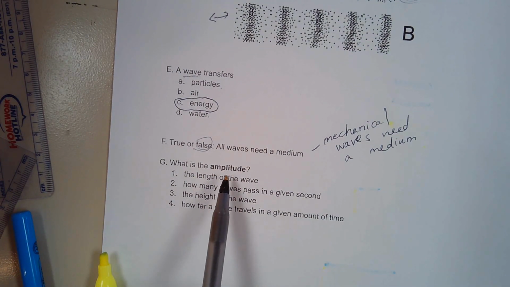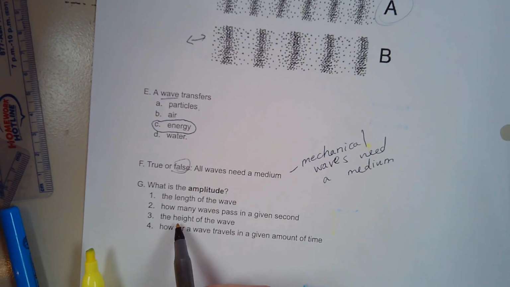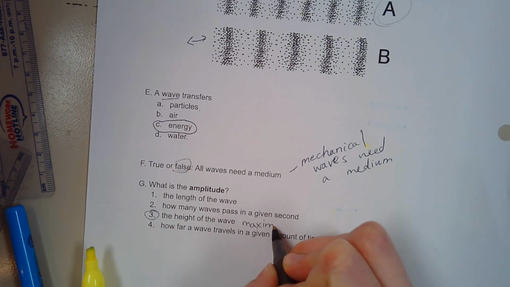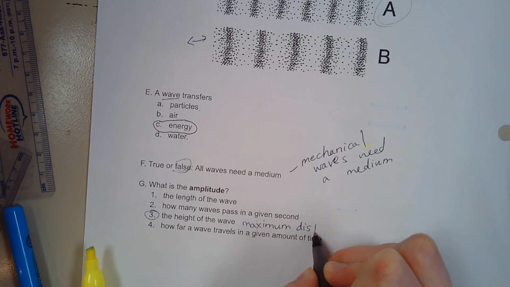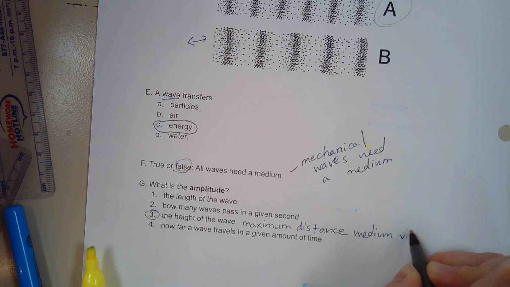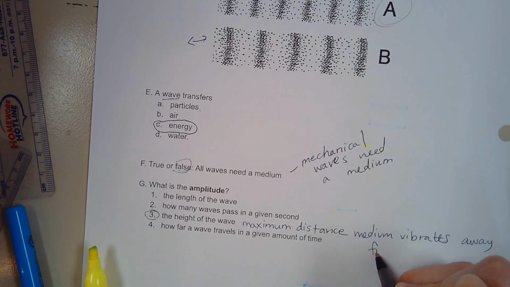What is the amplitude? If we go back to what we talked about before, amplitude is this. And what's the best way to describe that? It is the height of the wave, or maximum distance the medium vibrates away from rest position.